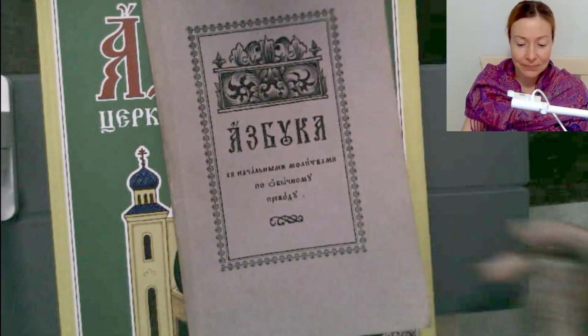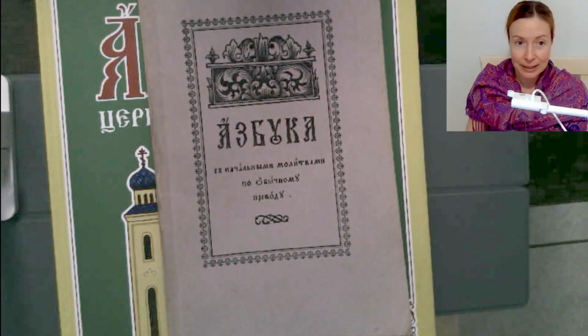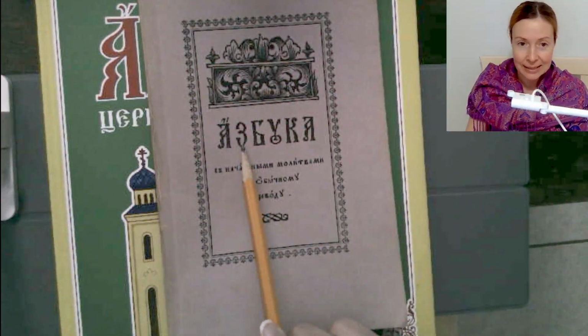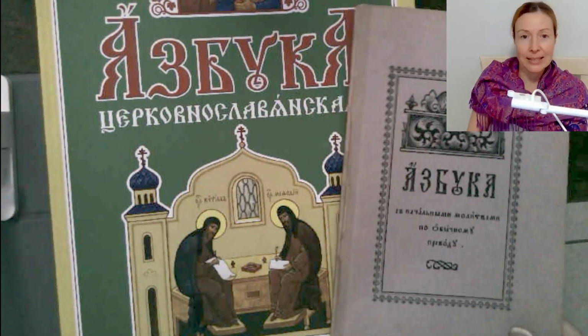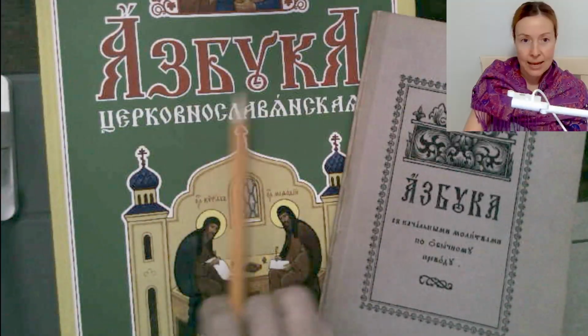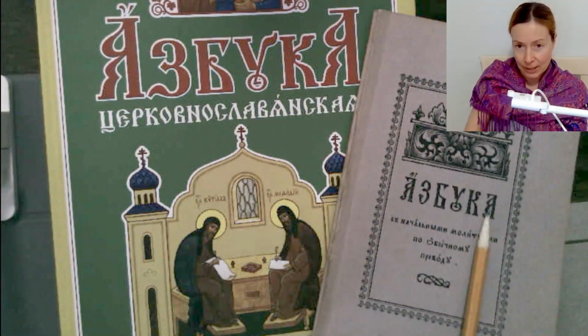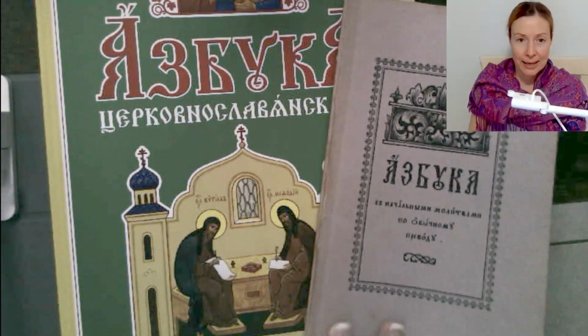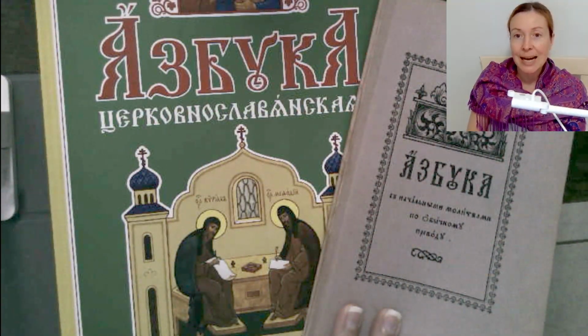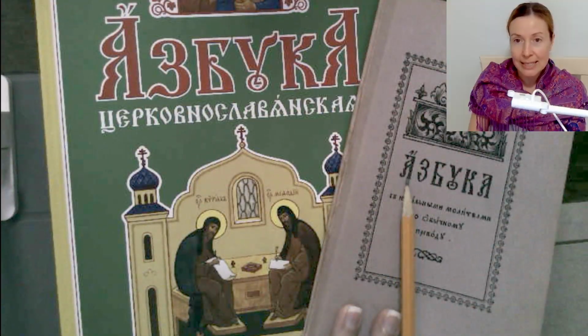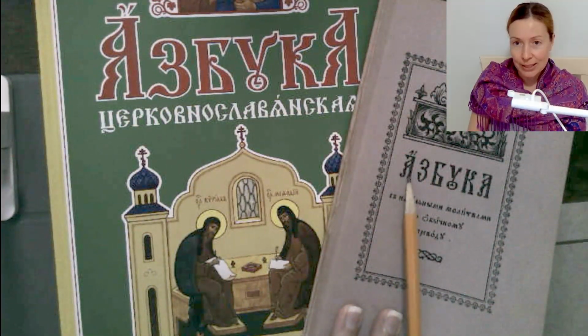You can see this might be already a familiar word for you. Azbuka. You see? Same word. Azbuka. Like this. Azbuka. Azbuka. So we have the same word. And you see, this word has two letters A, which are named as the first letter of the alphabet.